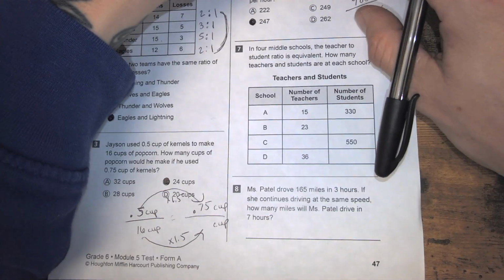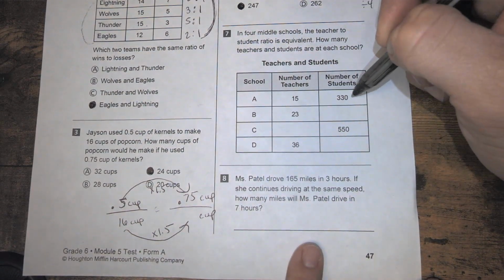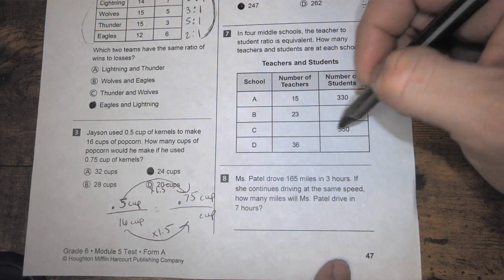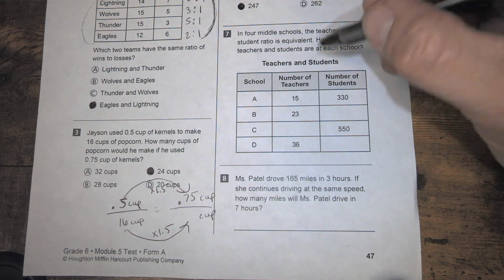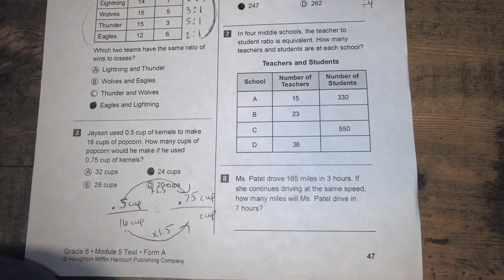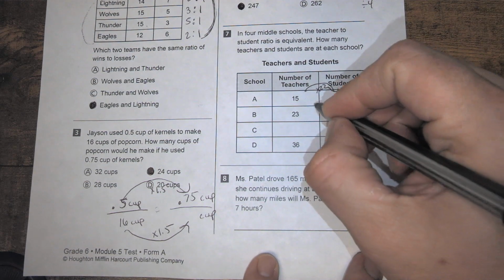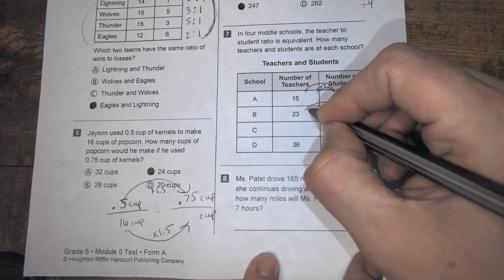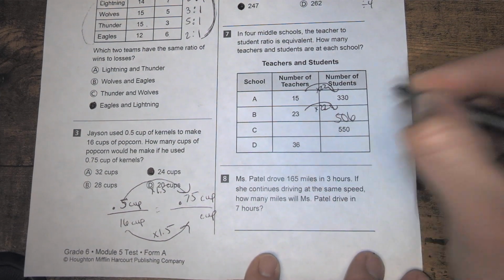Number 7, we're filling in the ratio table. So we have 15 to 330, 23 to blank, and we got to find these other ones. So they give us this first one here. We have to figure out how they're getting from 15 to 330. So basically, you've just got to divide. 330 divided by 15. So we're multiplying these each by 22. So if we start with this one, we're going to multiply by 22. So 23 times 22 is 506.